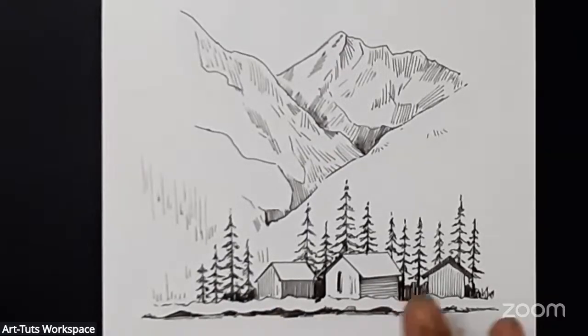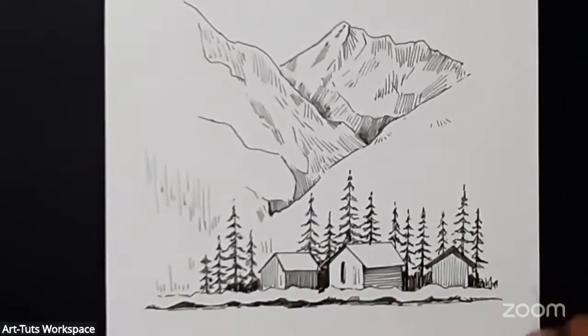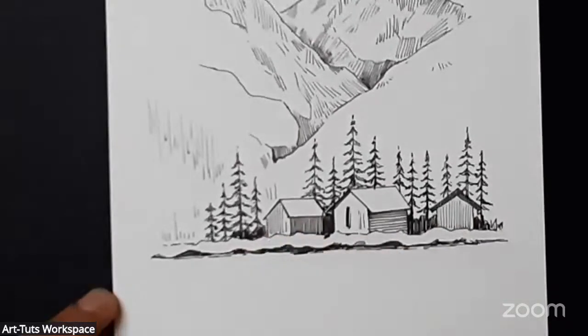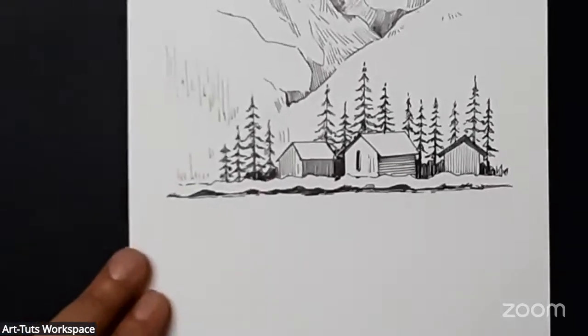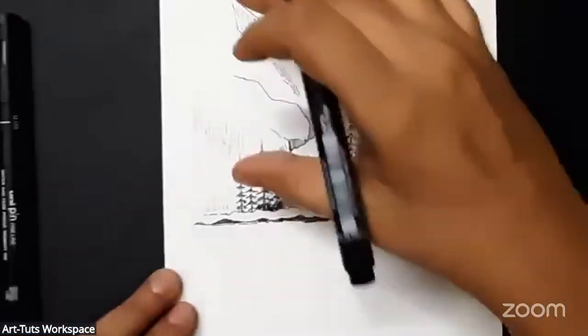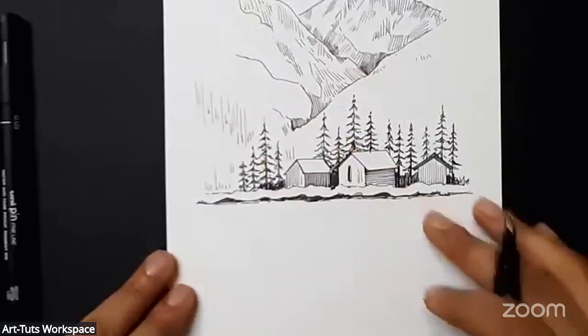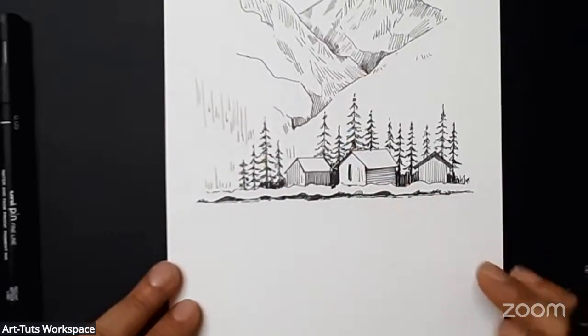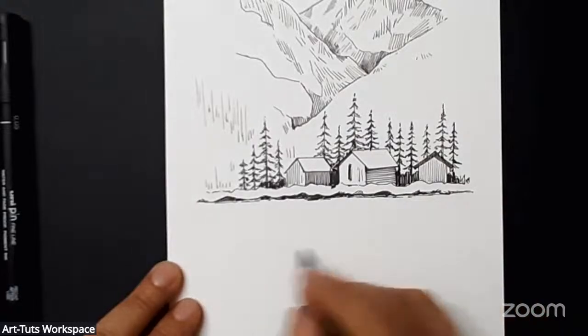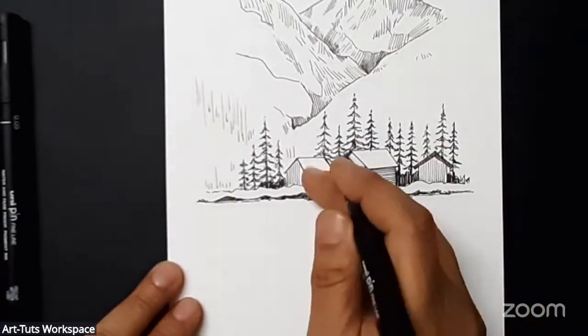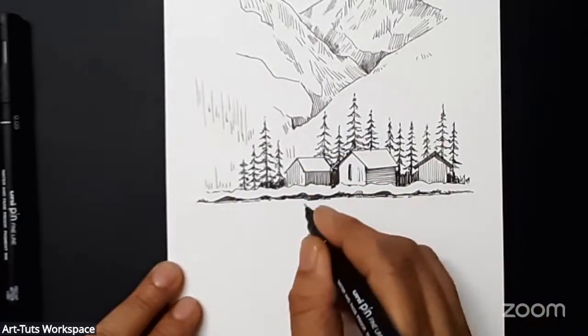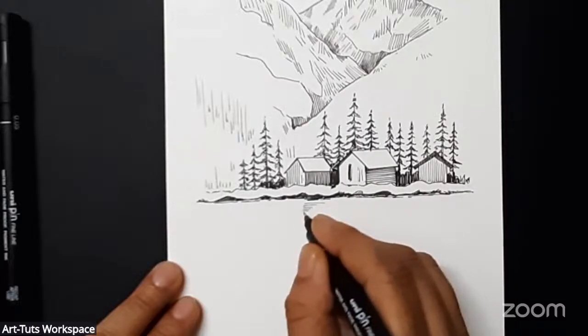After that, we are going to put reflections of these trees and the house in the water. As we discussed before, this part is going to be mountains and here there's going to be water. For water, we need not do all the lines showing water. So this shade part is there. You can just do lines like this.